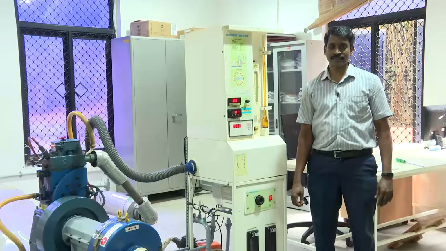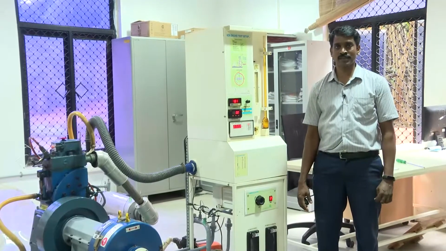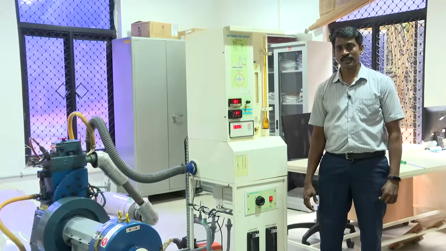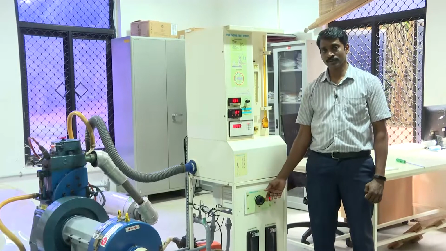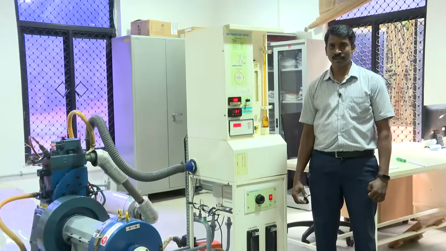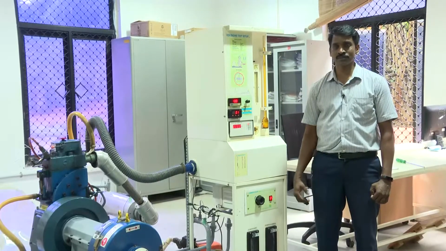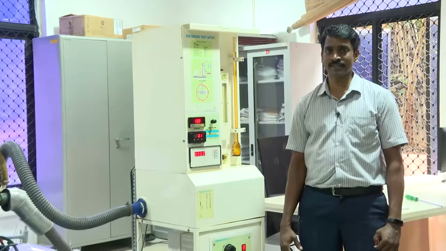Before starting the test, the engine has to run at idle speed for at least 2 minutes in order to reach the equilibrium point. Then after applying the load, at that particular load, in this case 5 kg, the engine has to reach thermal equilibrium. Then only we need to conduct the test.